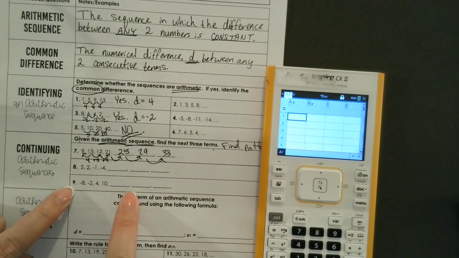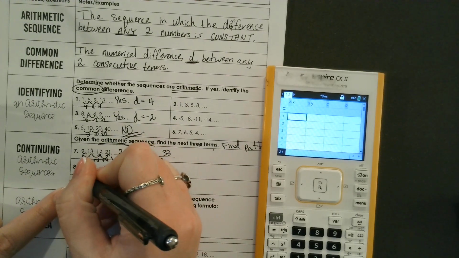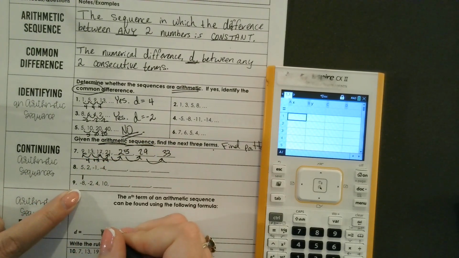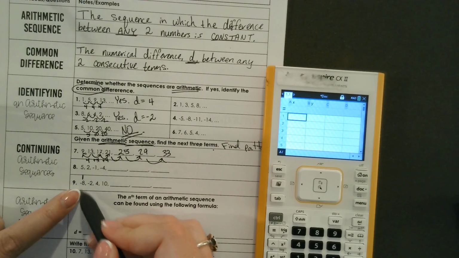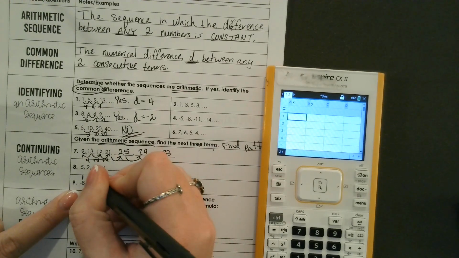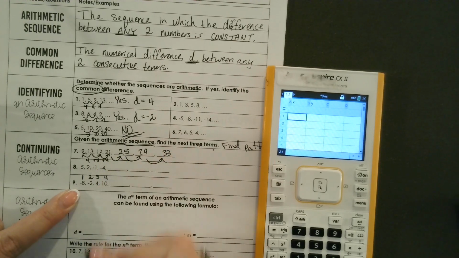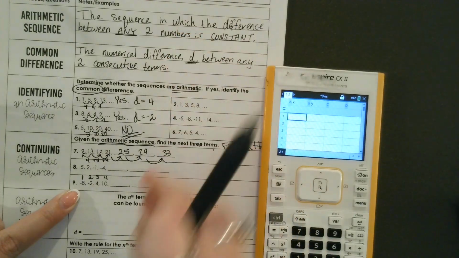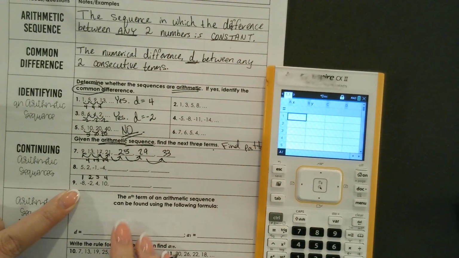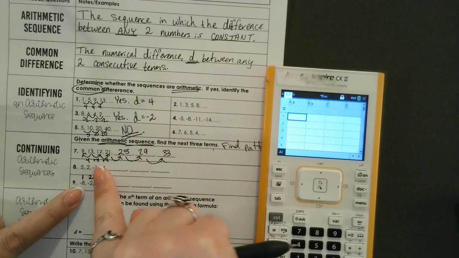Let's do number 9. I'm going to say, let's put a 1 on top of negative 8, because that's the first term in this sequence. Then I'll put a 2, a 3, and a 4. So these are going to represent your inputs. If I say, hey, find me the second term, you're going to tell me, oh, the second term is negative 2.